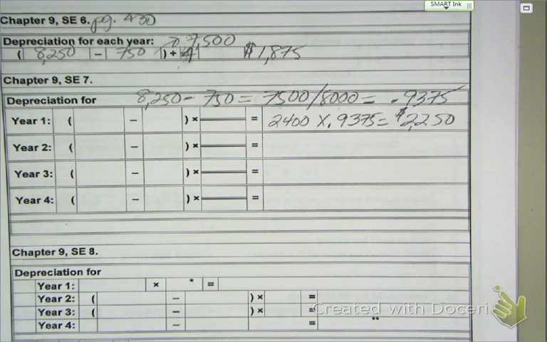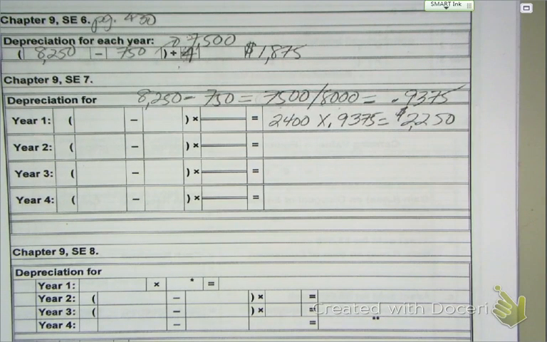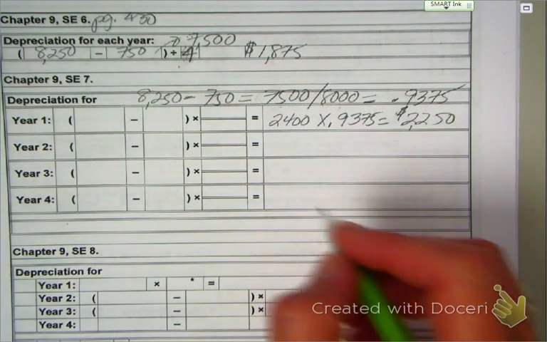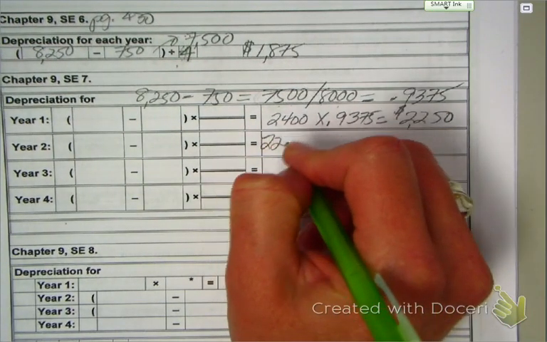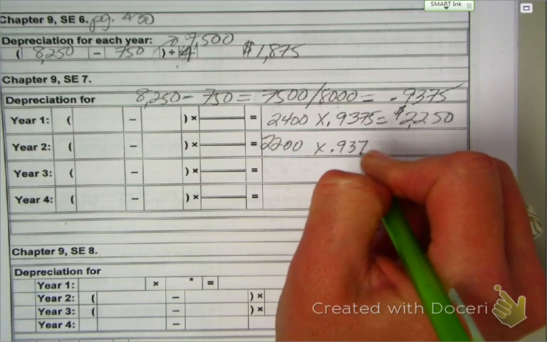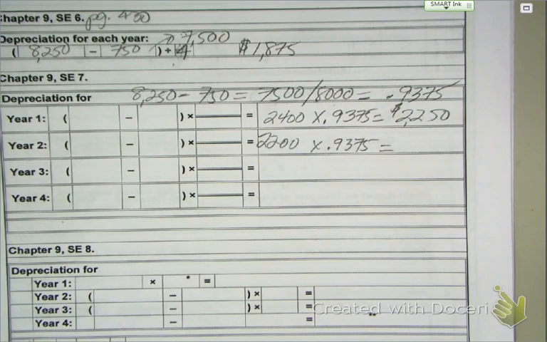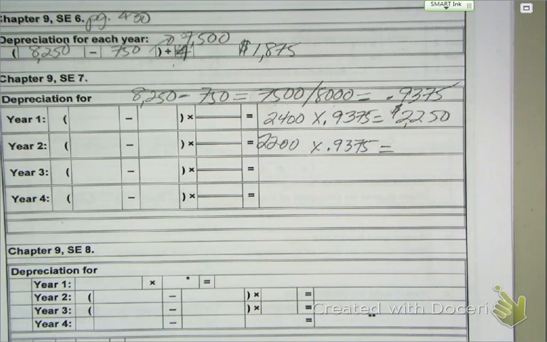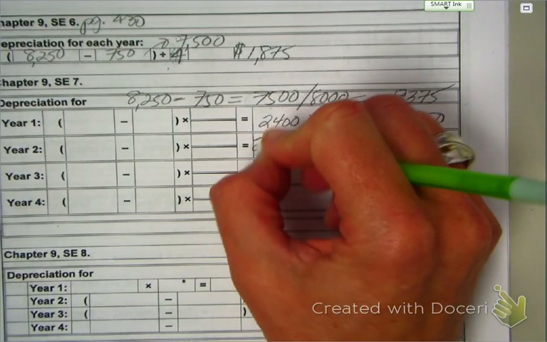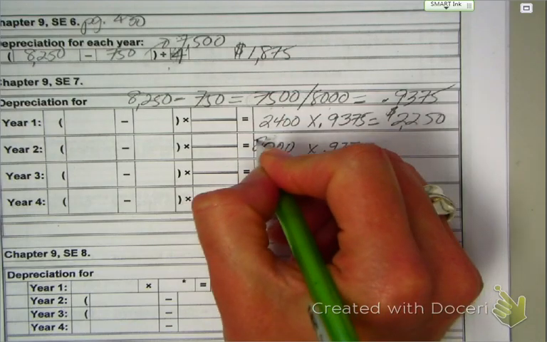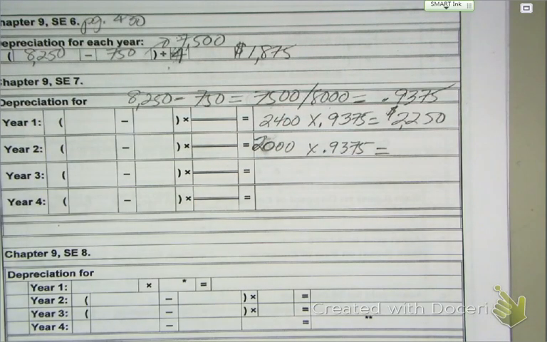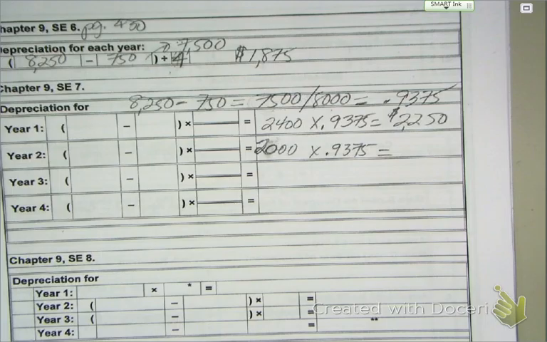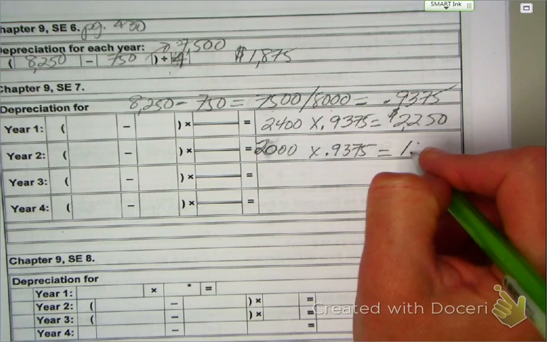In year 2, it says we used it for 2,200 hours. So again, we multiply by the same factor. Maybe it's only 2,000. Oh, I'm sorry, thank you. 2,000, I read it wrong. 2,000 hours in year 2. So I get 1,875.